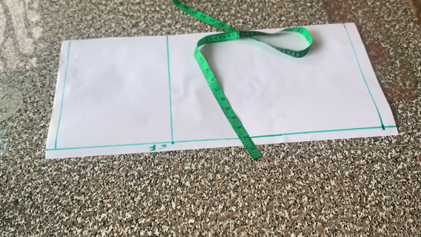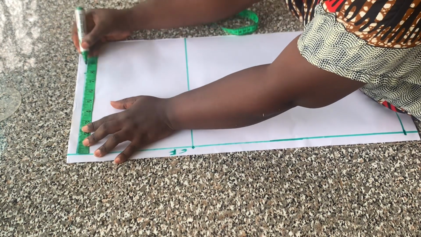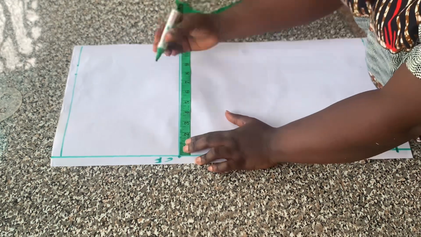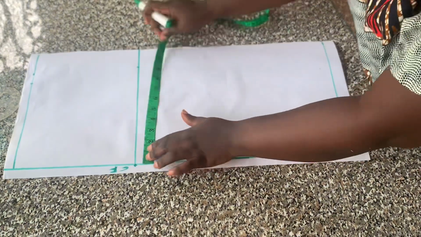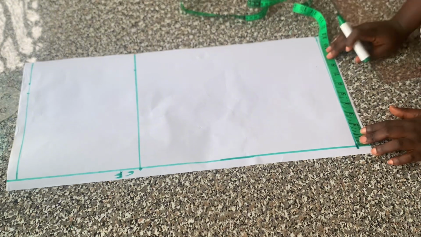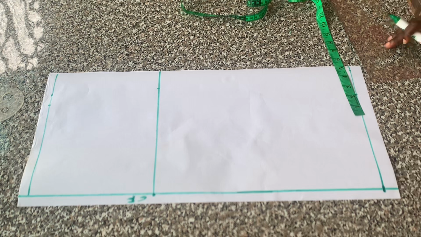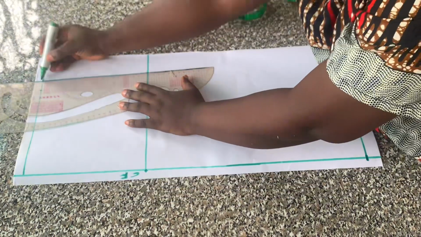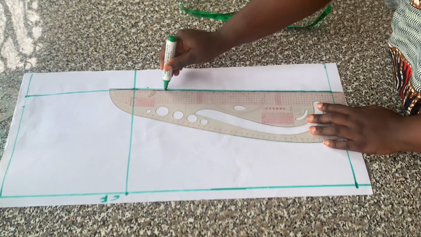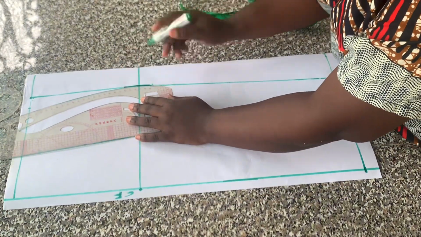All my measurements will be starting from that point. On the waistline, I placed 1/4 of the waist circumference. Then I added 1 inch for dart intake. And on the hip line, I placed 1/4 of the hip circumference. And on the hem line, I subtracted 1 inch from what I have on the hip line and I placed it there. Then I connected the points together. I connected my waistline to the hip line and I connected the hip line to meet the hem line. Then I'm just going to blend in the hip line.